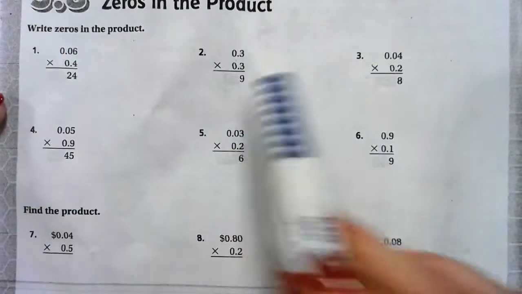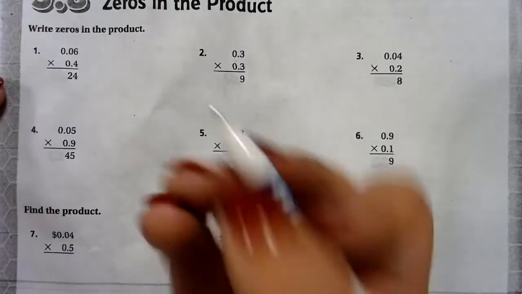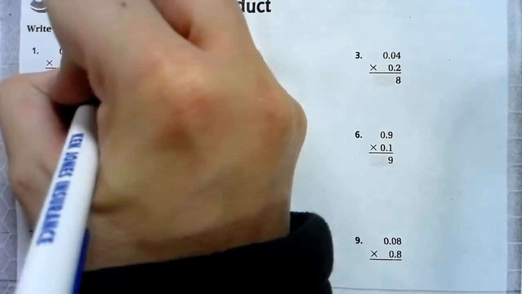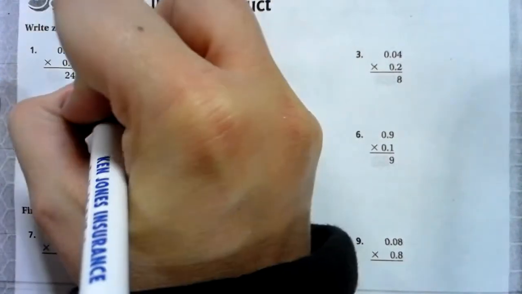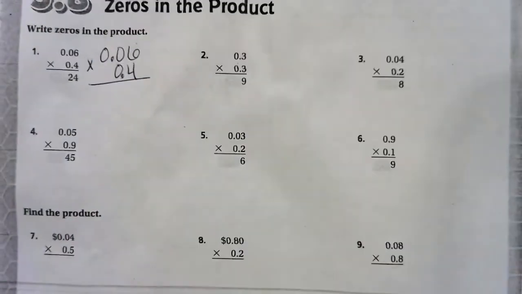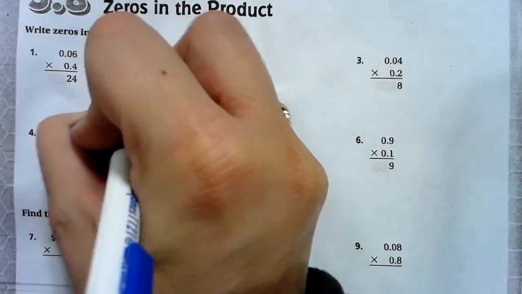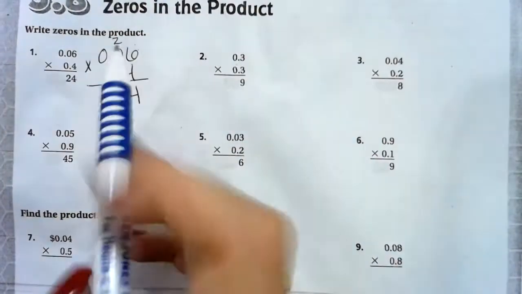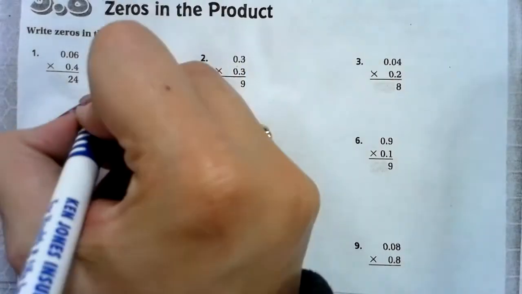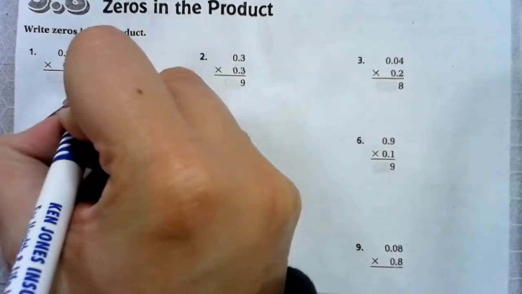First off, I don't like how this printed because some of them are moved over. So I'm going to write it 0.06 times 0.4. And I'm doing that because I don't line up decimals when I multiply. 4 times 6 is going to give me 24. Put your 4, carry your 2. 4 times 0 is 0 plus 2. 4 times 0 is 0.